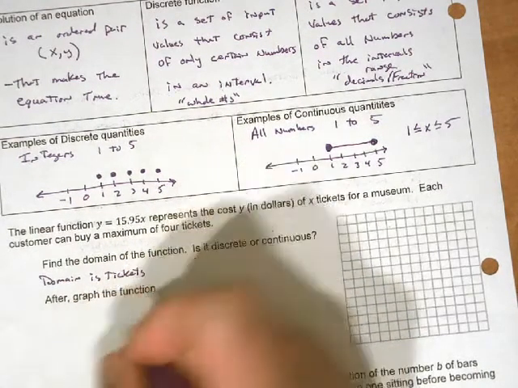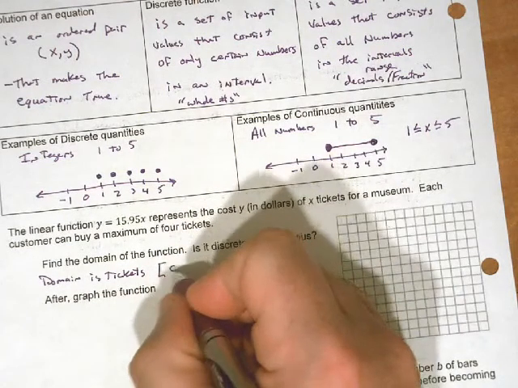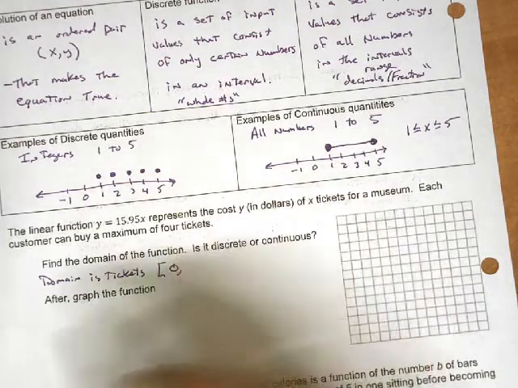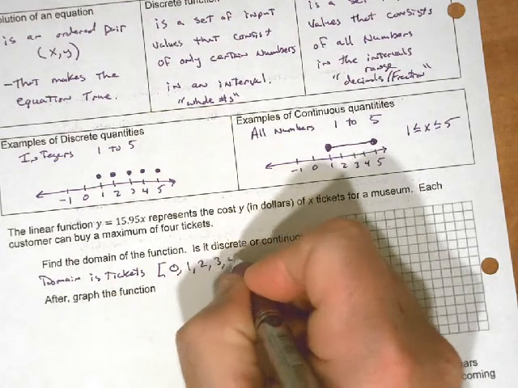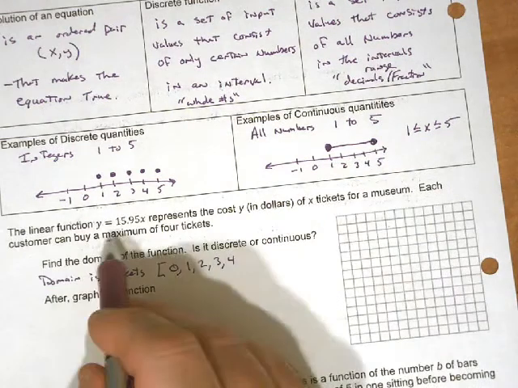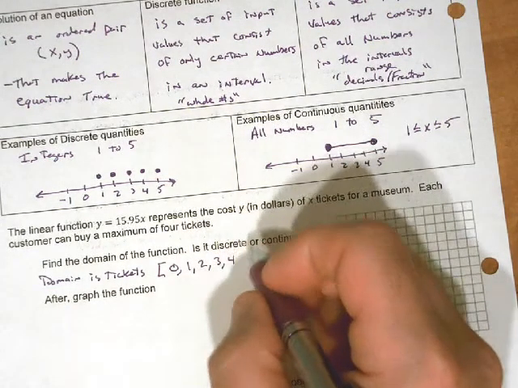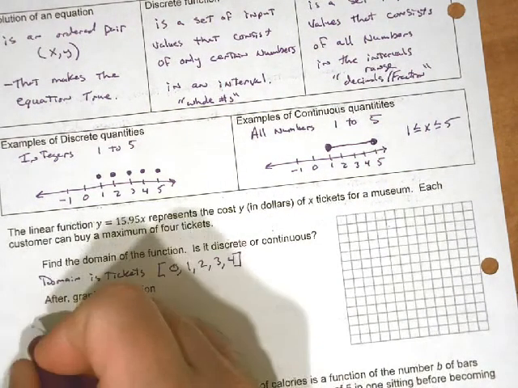So our domain, which I kind of just hinted at, is our tickets. Just putting them in brackets here. The choices are 0, because they don't have to buy any, 1, 2, 3, and 4. So a customer can buy a maximum of 4 tickets.